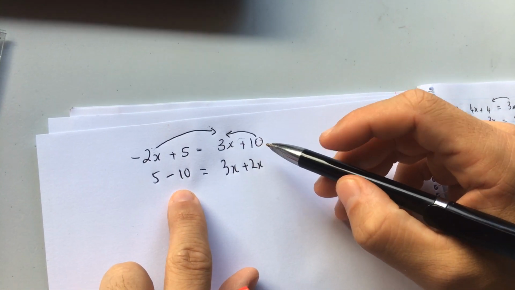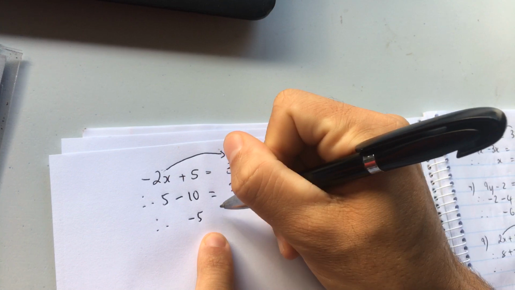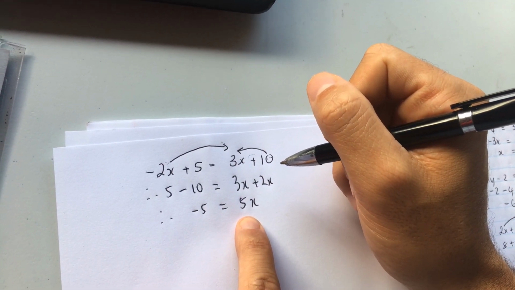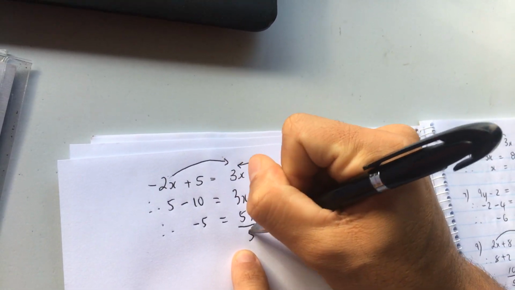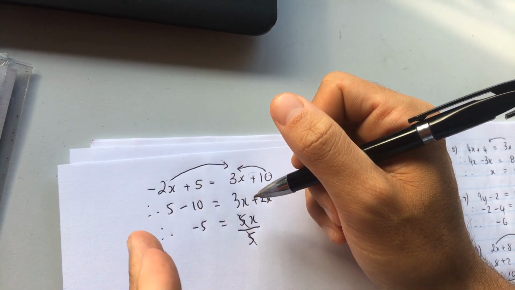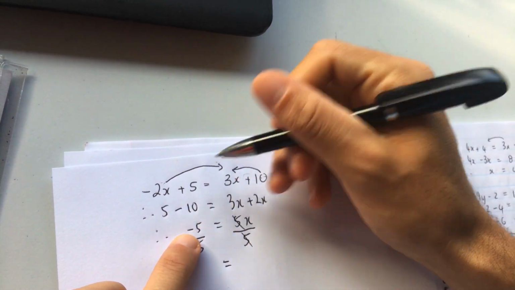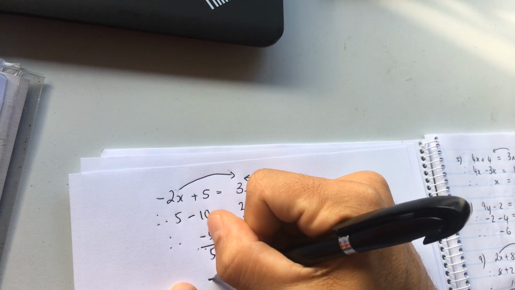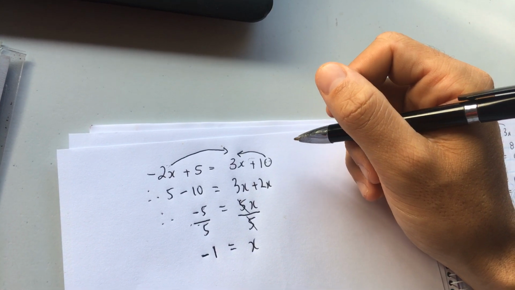So, what's 5 minus 10? It's negative 5. And that plus that gives me 5x. So, what am I solving for? I'm solving for x. So, what do I have here? 5x. So, what must I divide by? 5. When I divide by 5, they cancel. Whatever I do to the one side, I must do to the other side. I must divide by 5. Here's integers. Well, there were always integers here. But here, negative divided by positive is a negative. 5 into 5 once. X is equal to negative 1.